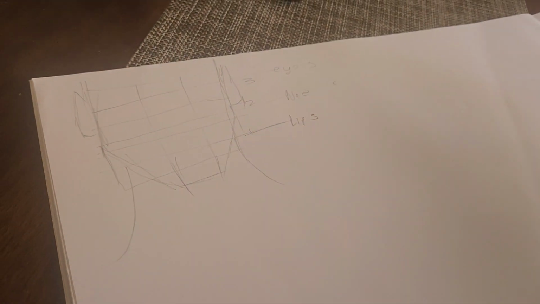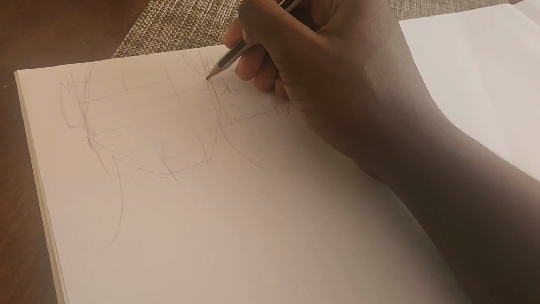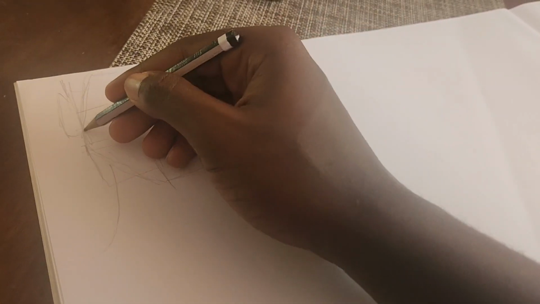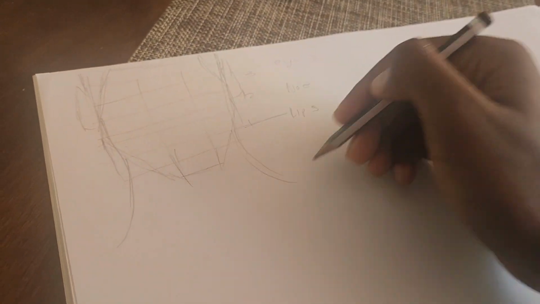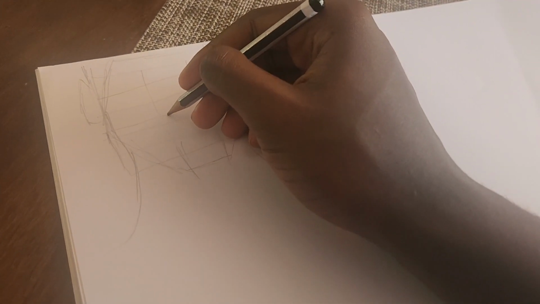Then we need to do the hairline. Over here, we have the basic outline of how the head is supposed to look. So maybe now we can be adding the nose.